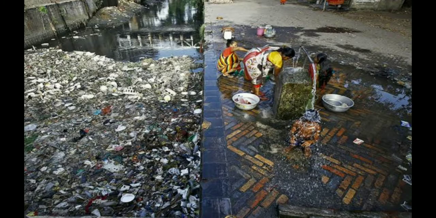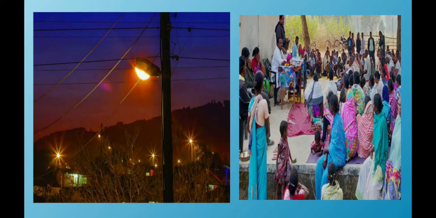For example, the cleanliness of the district and the supply of water and electricity works, etc., are handled by the local governing bodies. Local governing bodies meaning in your own villages, you have the village chairman and the village councils. These are the local governing bodies. And in some local villages, we still have the Panchayati Raj system where the Panchayat is the head of the local self-government and they are responsible for the well-being of the people.